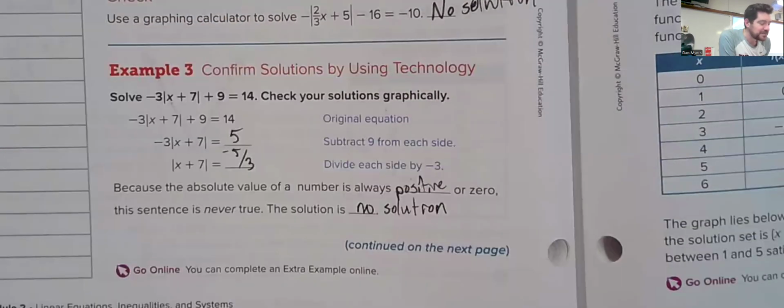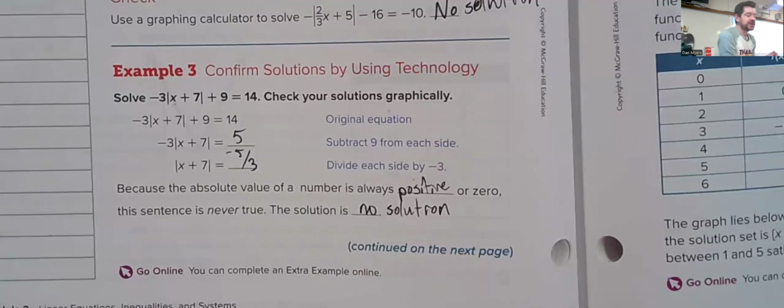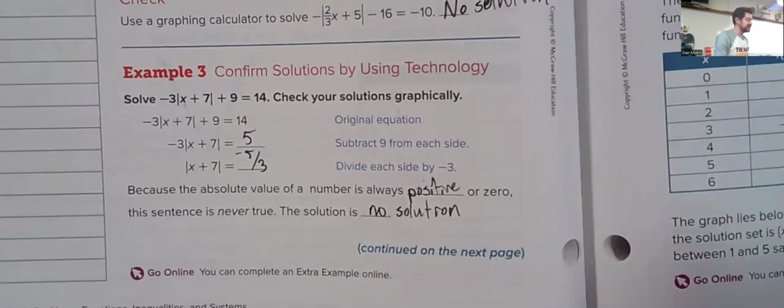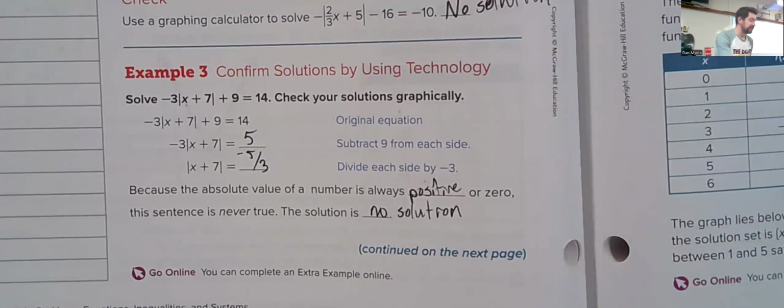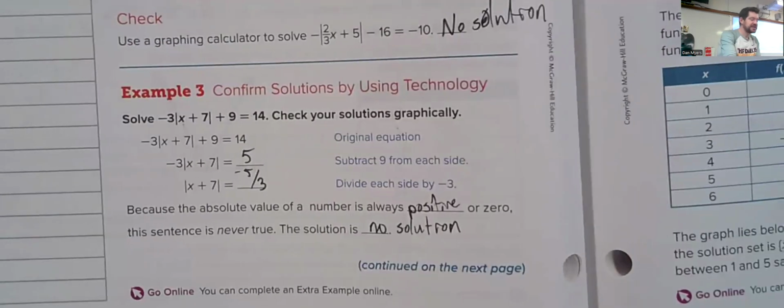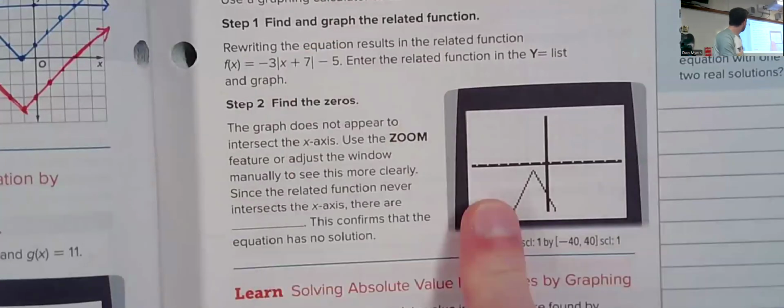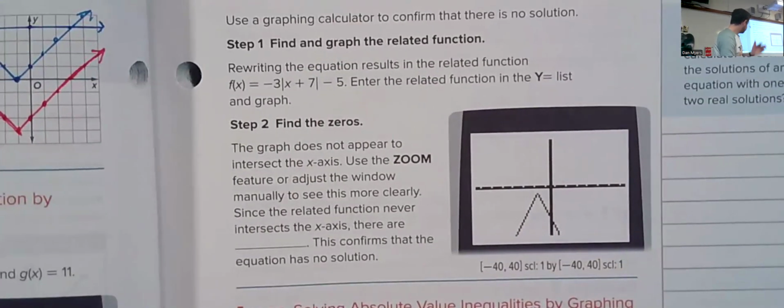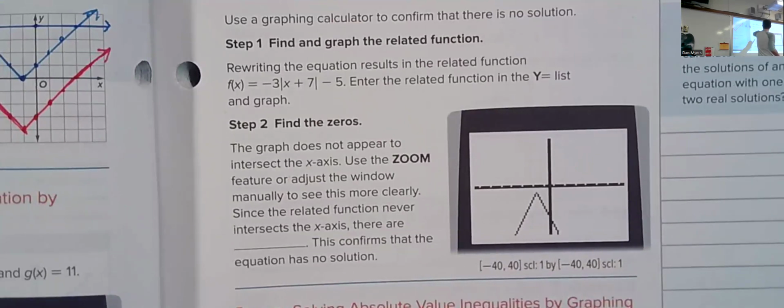I'll show you what this one looks like because it's on the next page. But it basically just looks like the one that we just did up here because they never intersect. So let's take a look. Use a graphing calculator to check. I'm not going to have you graph this one because it's right here. It shows that if you graph f of x is equal to negative 3 times the absolute value of x plus 7 minus 5, that's this right here.